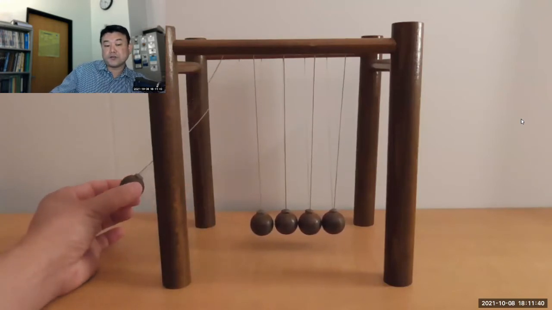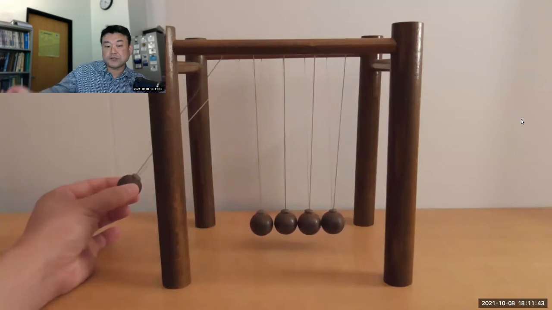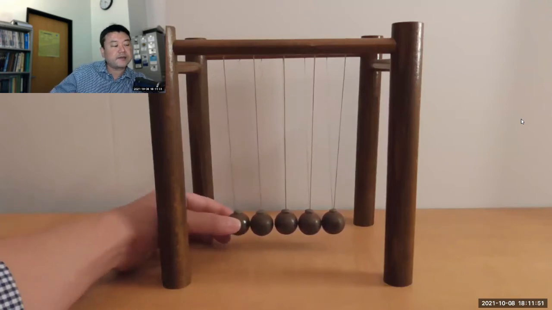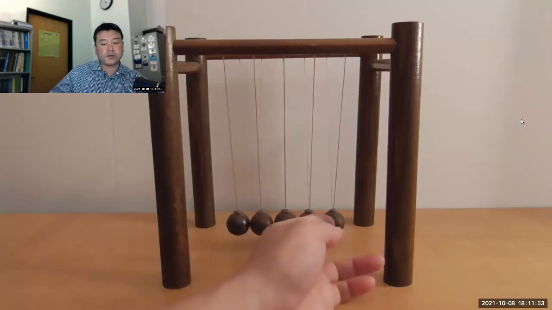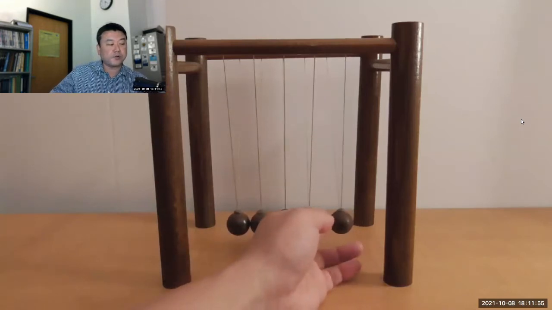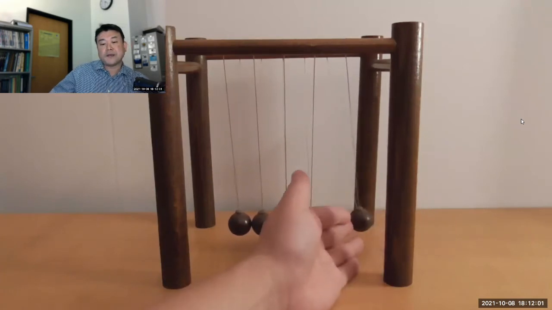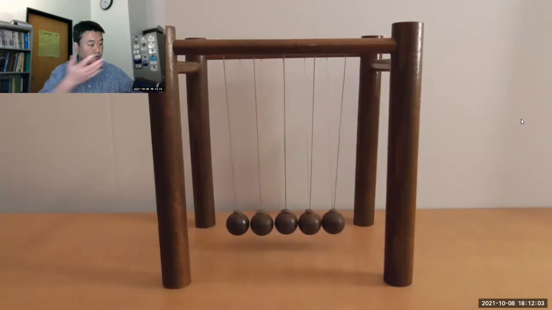Gravitational potential energy is energy associated with the height of this ball. And as it swings down, it gains kinetic energy, and the kinetic energy is transferred all the way to the other side, and this ball goes up with such a speed that it reaches about the same height as the original ball. And that's what someone could look at and say, oh, that's an illustration of conservation of energy.